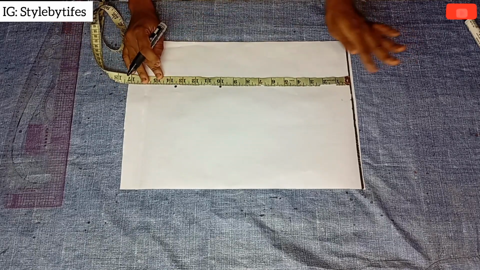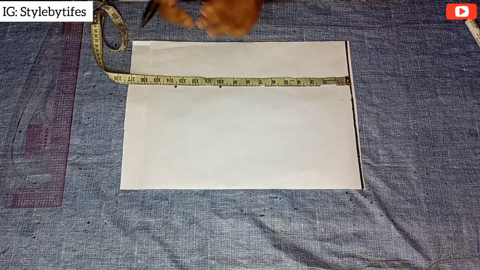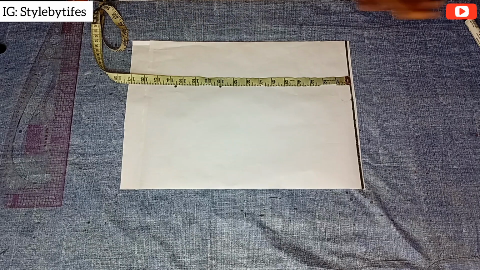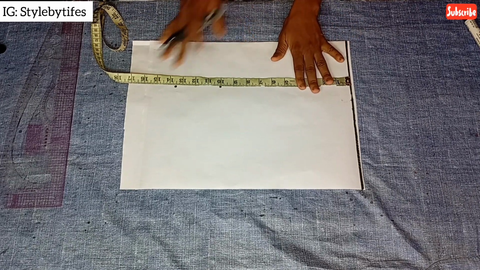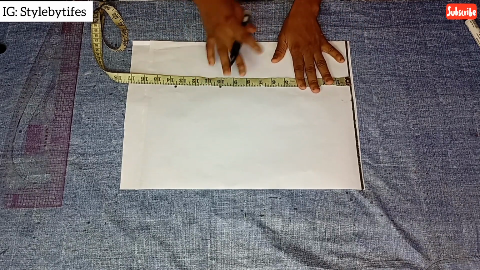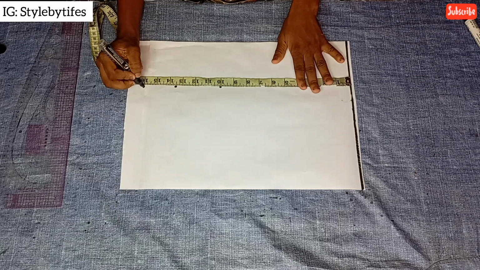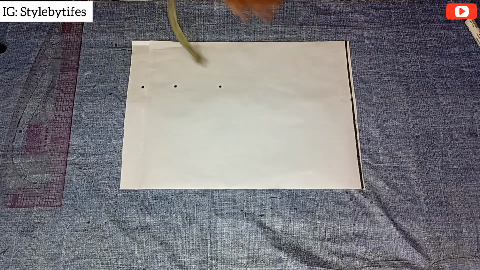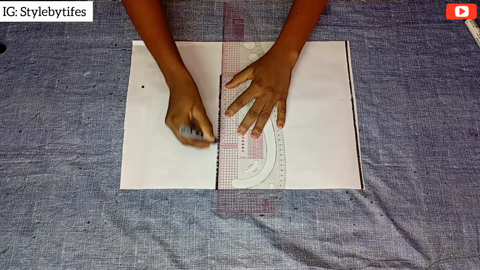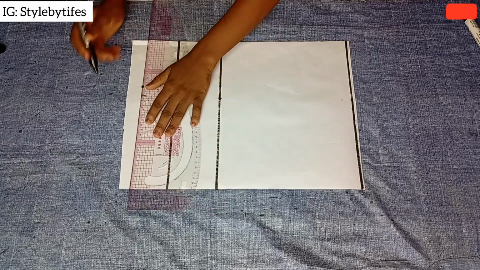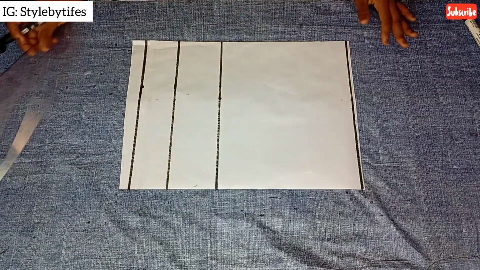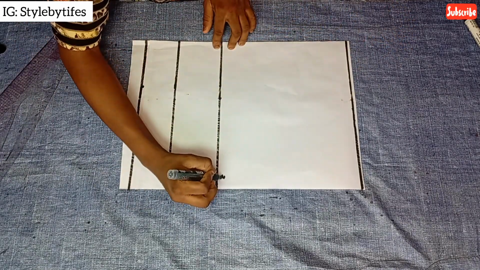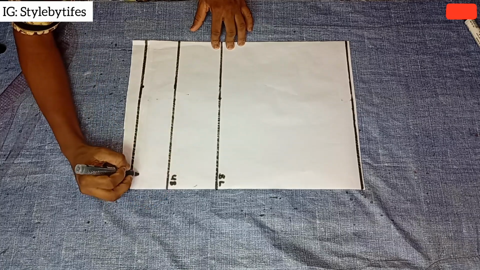For this tutorial, you need to take your shoulder to waist in front and shoulder to waist at the back separately. So my shoulder to waist in front is 16 inches while my shoulder to waist at the back is 14.5 inches. So I mark 16 inches and then I'm going to go ahead and rule a line across those points. After doing that, I'm going to go ahead and label it. So this is my bust line, my under bust, and then my waistline.